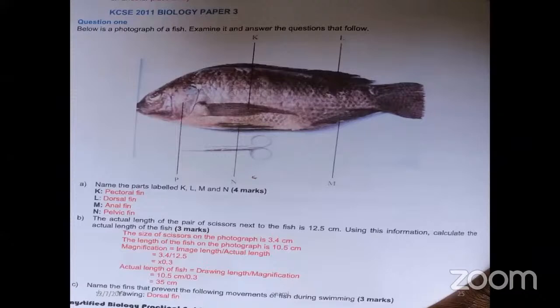Can you imagine, for 4 marks, just naming? You find students confuse the names of all these, but I gave you something that will enable you to know which is which: which is the dorsal side of the fish, which is the ventral side, which is the pelvic, which is the pectoral. I know the answers are there. We should have removed the answers.